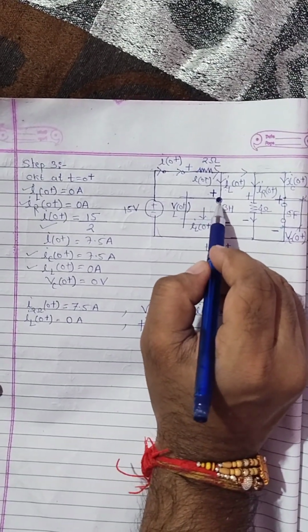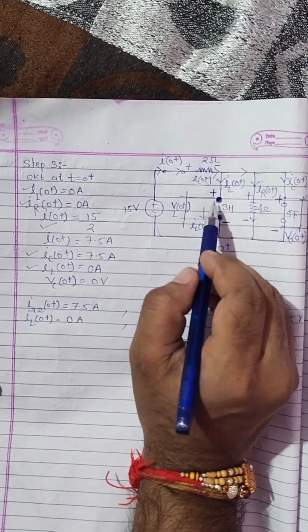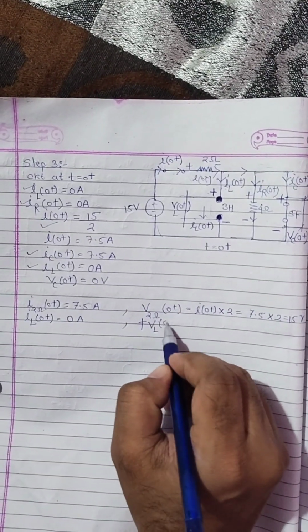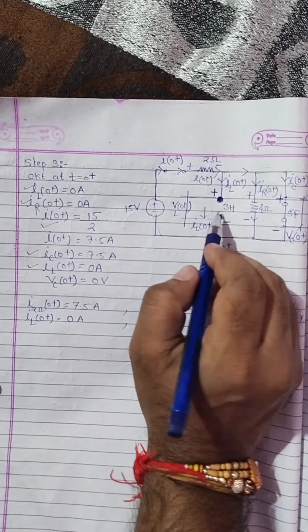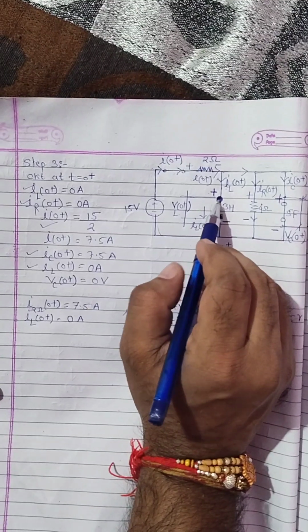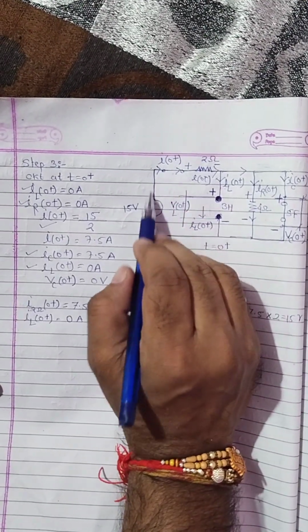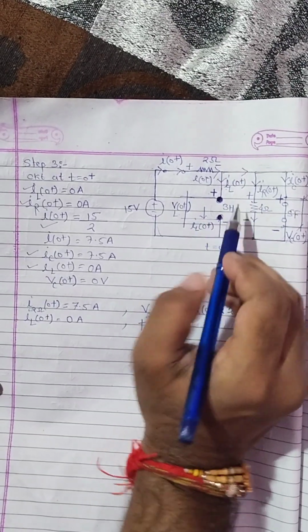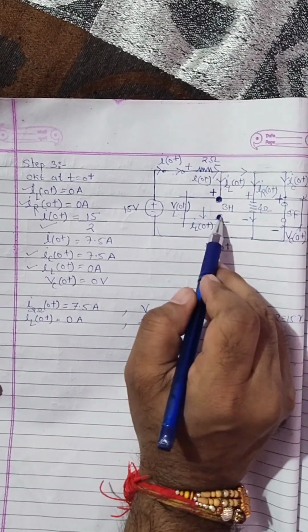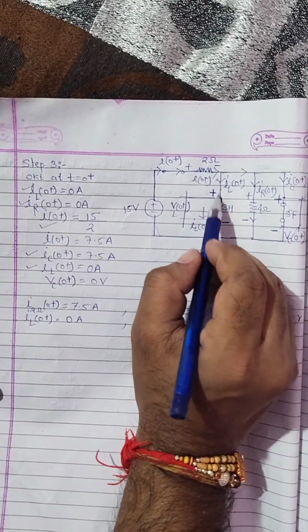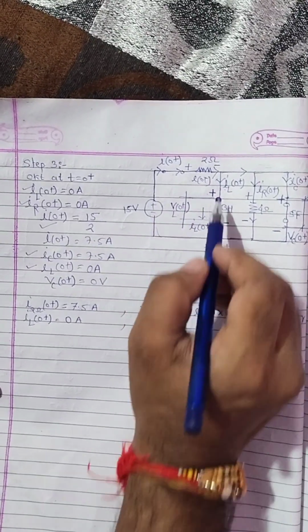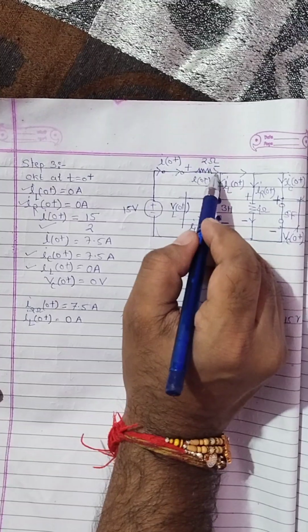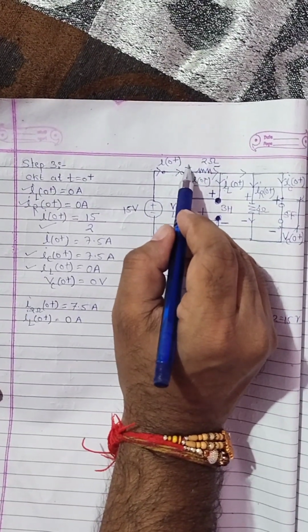And the voltage of this terminal is VL0 plus. Now we will follow this path. We can follow this path also, but now I am going to follow this path. From here to here, I want to go from this minus terminal to plus terminal.